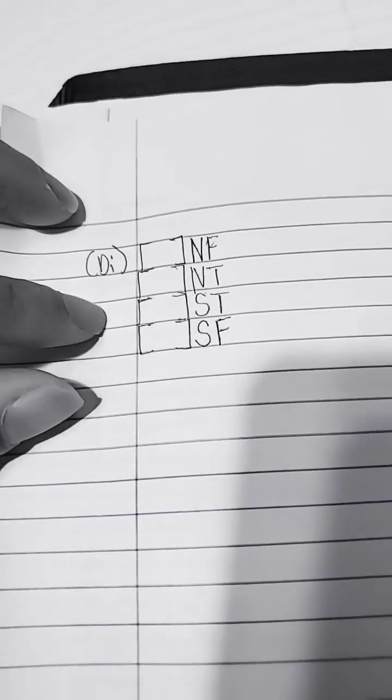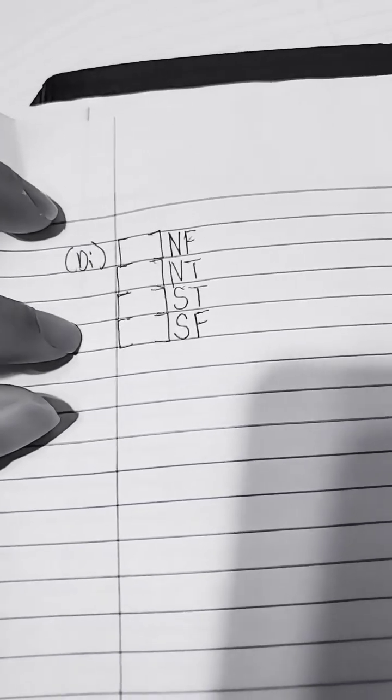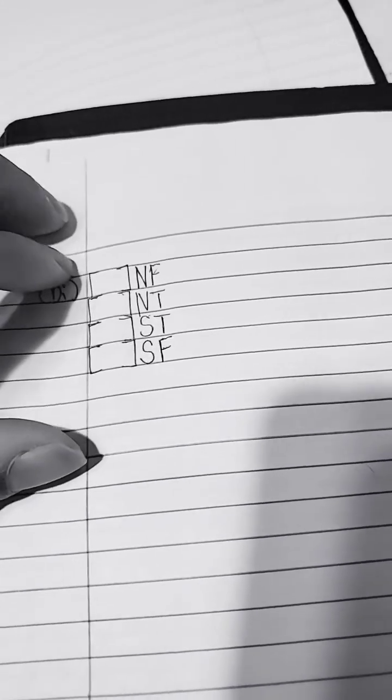Okay, so we're jumping into the hardest part about animal function temperaments, and that's writing one out. So we know that temperament begins with NF, NT, ST, SF. Do you confirm? Confirm NF, NT, ST, SF. So what is next on our list?